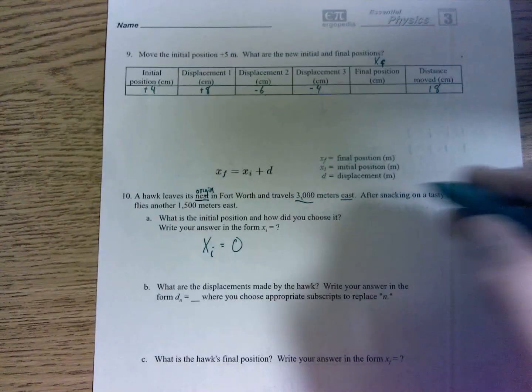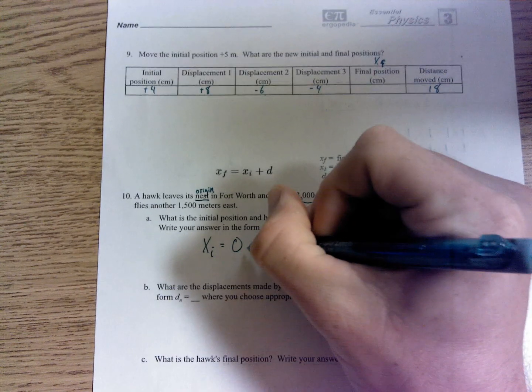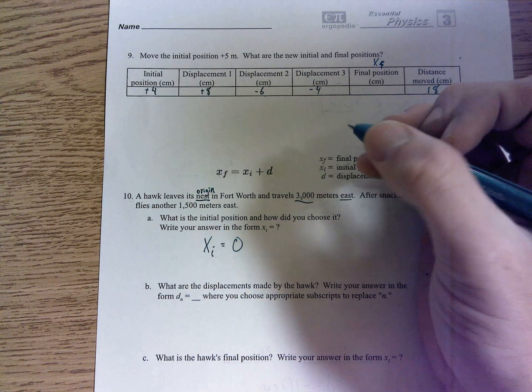Juniors, at this time, please transition to second period. Juniors, transfer to second period.